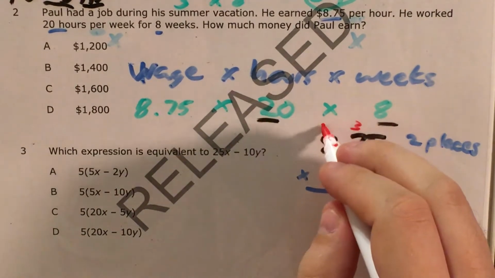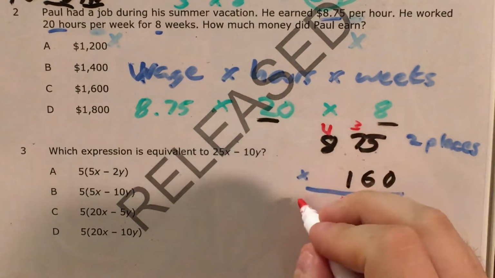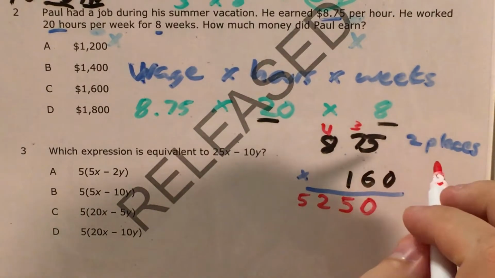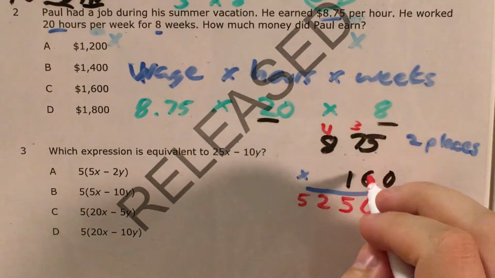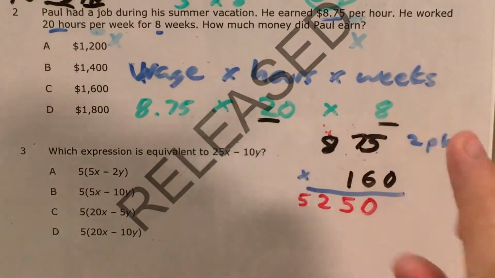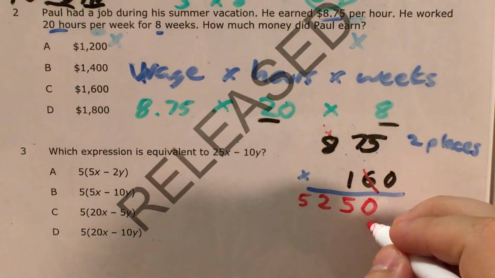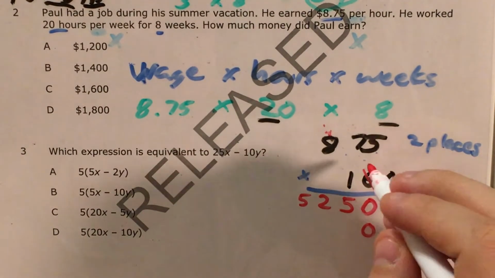So that gives us 5 tens and 4 hundreds. 6 times 8 is 48, plus 4 is 52. And now I'm done with my 6. I'm done with this stuff. So I'm going to go ahead and cross this out and treat this like I'm multiplying it by 10. So I'll put a 0 down here.